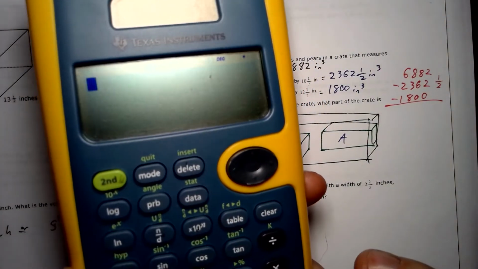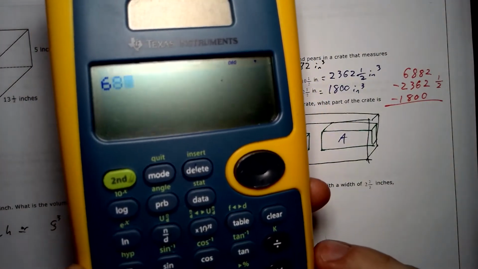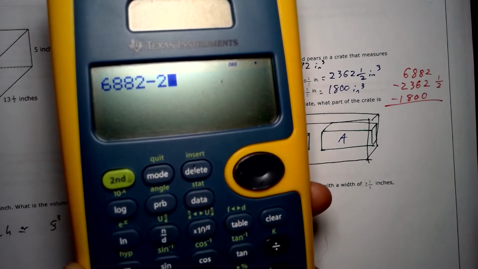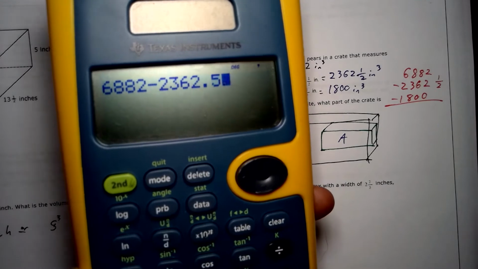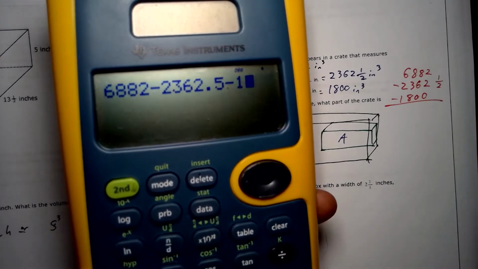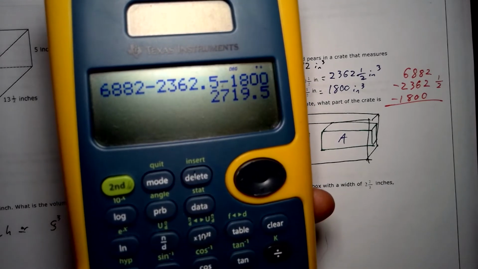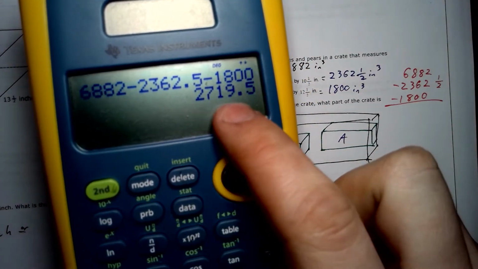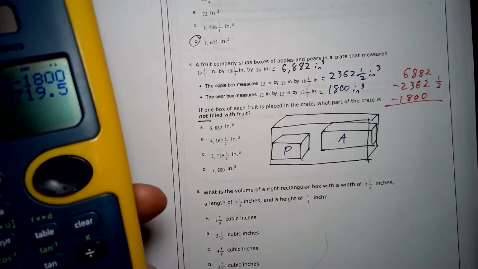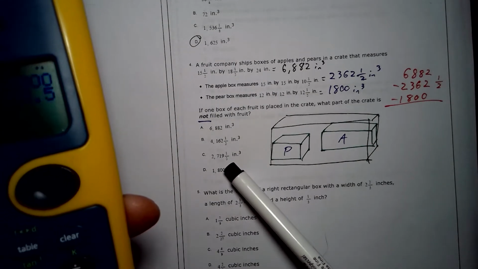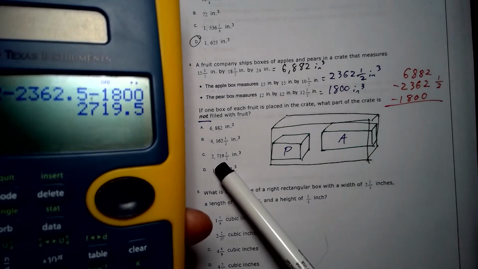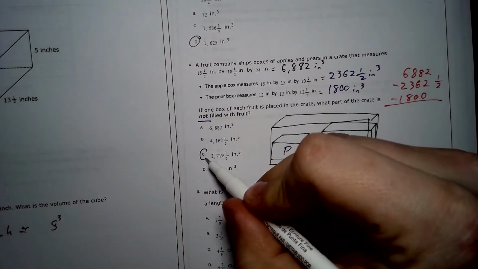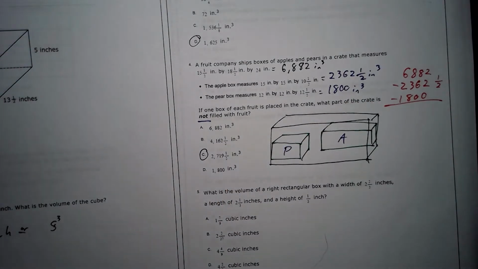So we're just going to subtract 6,882 minus 2,362.5 minus 1,800, which is going to give us 2,719.5. 2,719.5 inches cubed. That is the space that is not going to be filled with fruit.